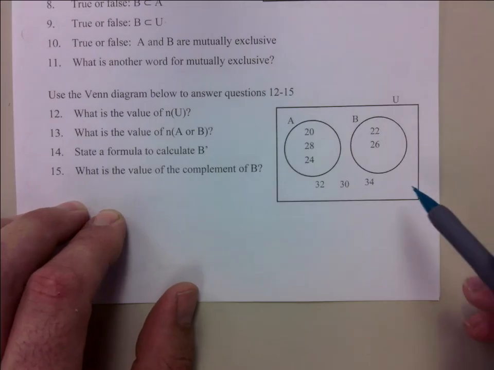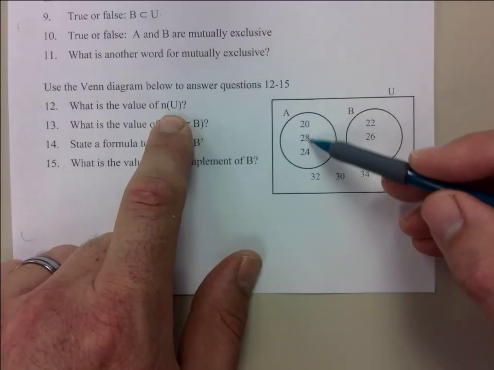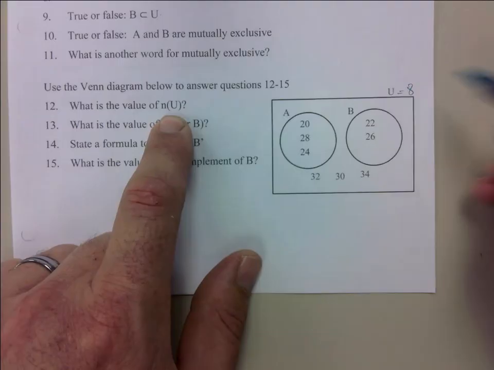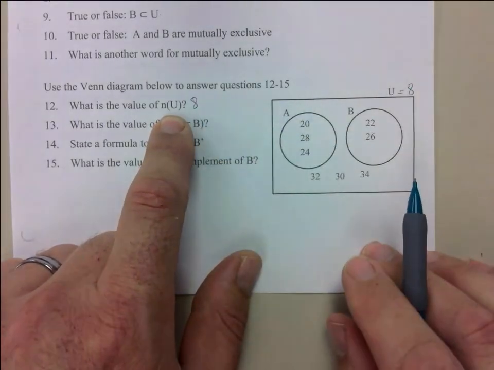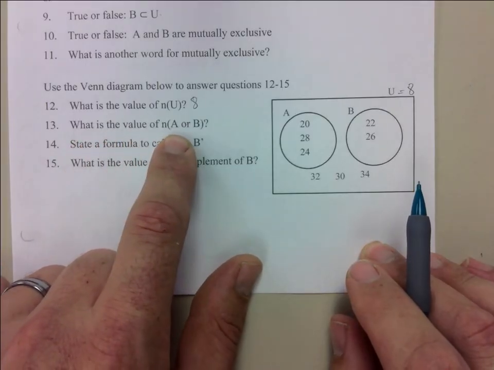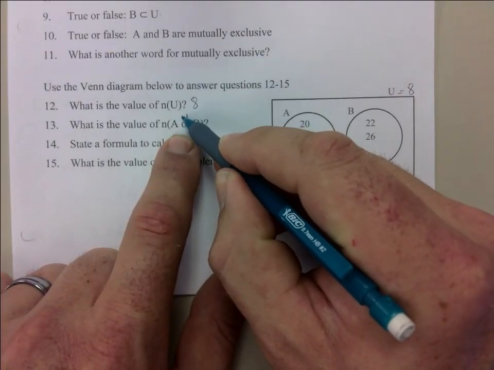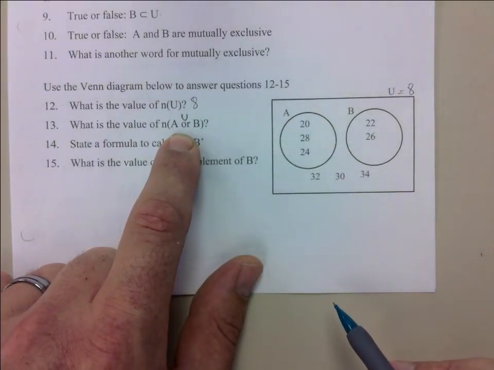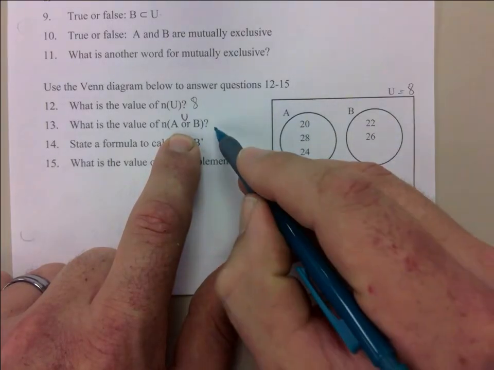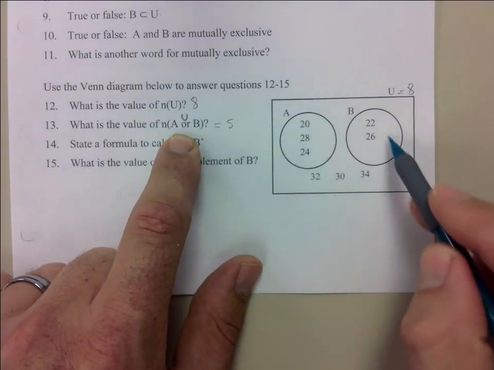The Venn diagram below. So what's the value of n(U)? So there's 3 and 2, that's 5, plus 3, that's 8, right? So 8 would be the value of the universal set. What is the value of A or B? So what's the notation you should be looking for is that. So it's basically the 3 here and the 2 there. So we're looking at 5. Okay? Or is the union of it.